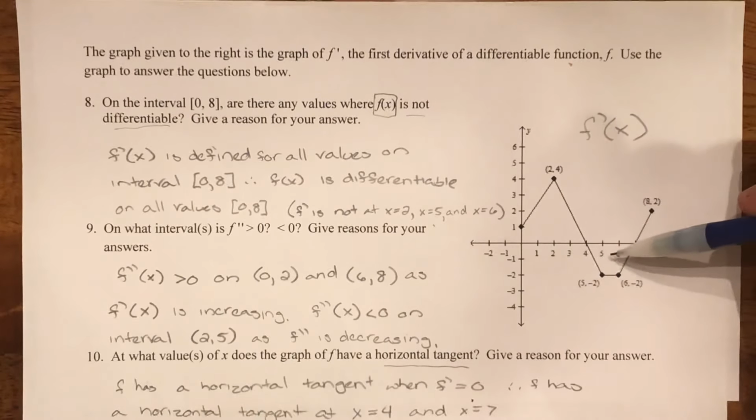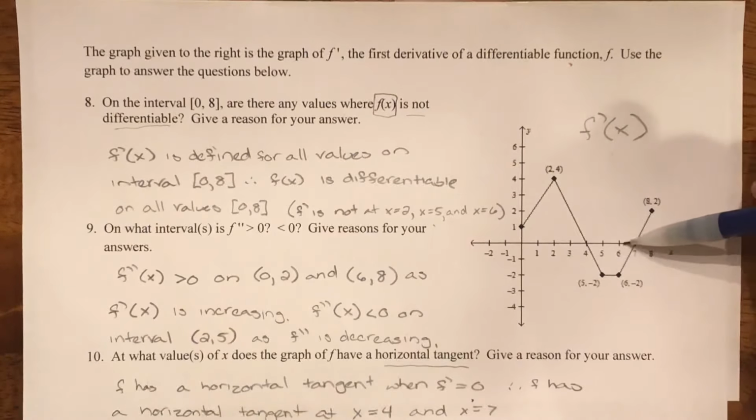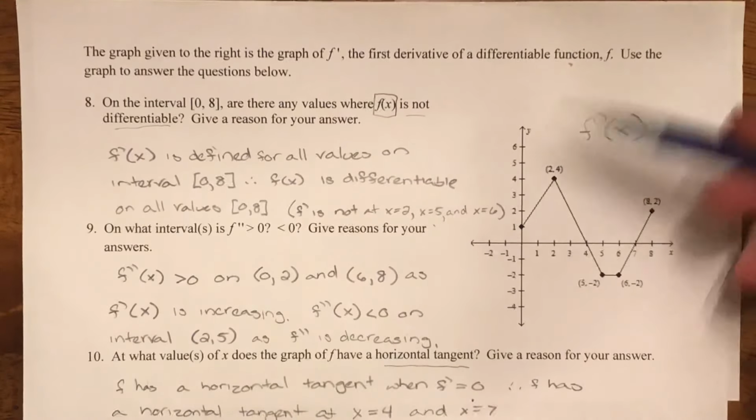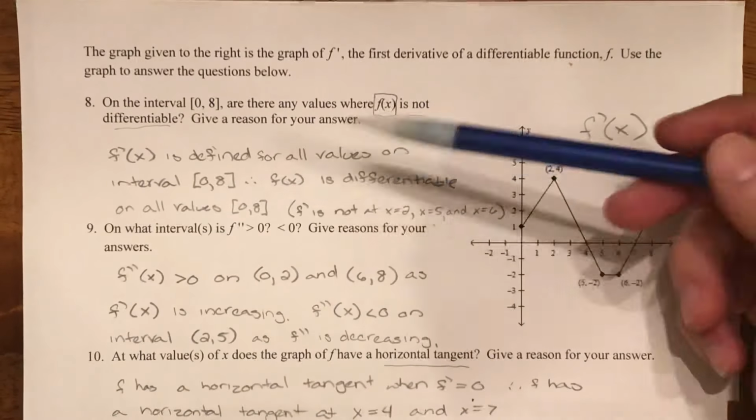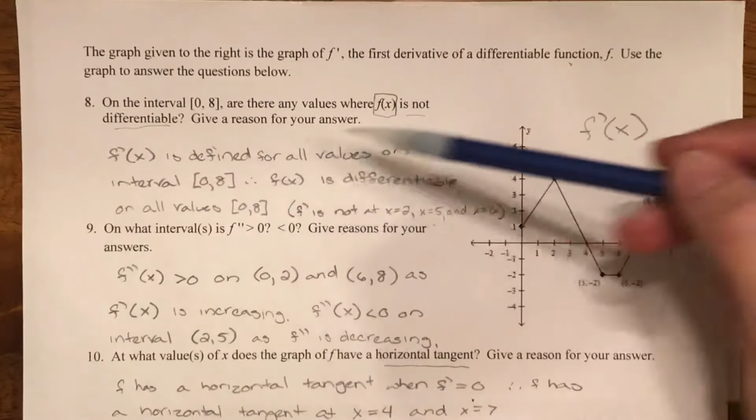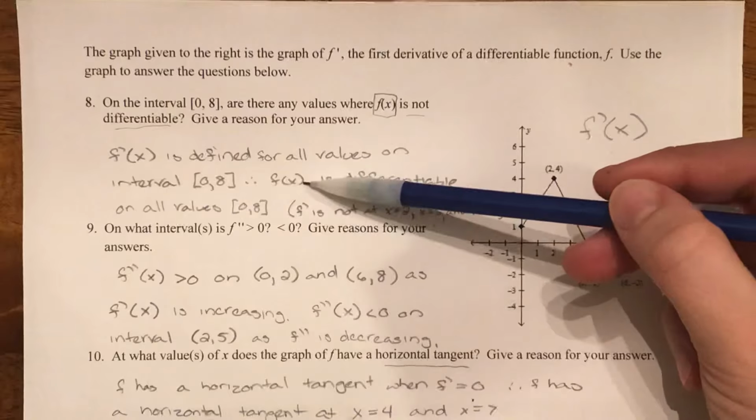F prime of 5 is -2. F prime of 6 is -2. F prime of 8 is 2. F prime of 0 is 1. All of those values exist. So since f prime of x is defined for all values, that means f of x is differentiable.